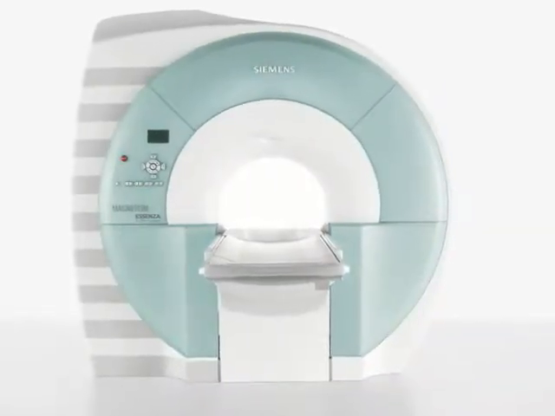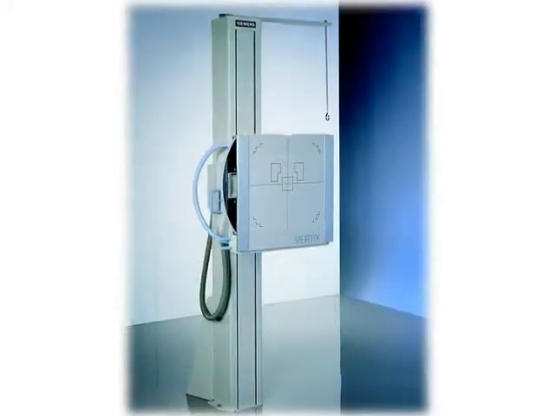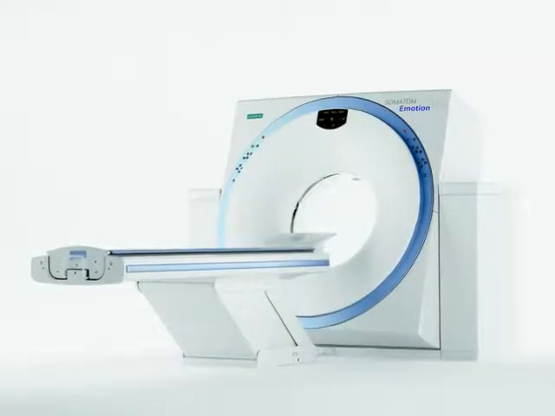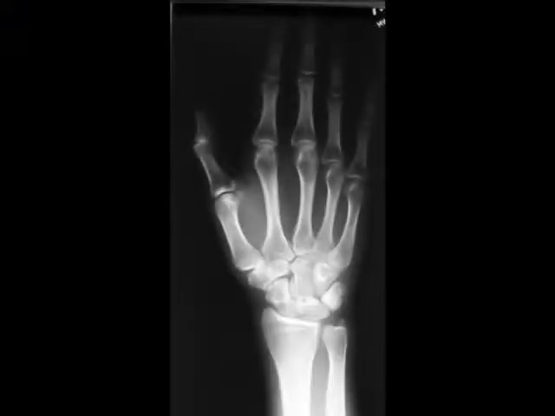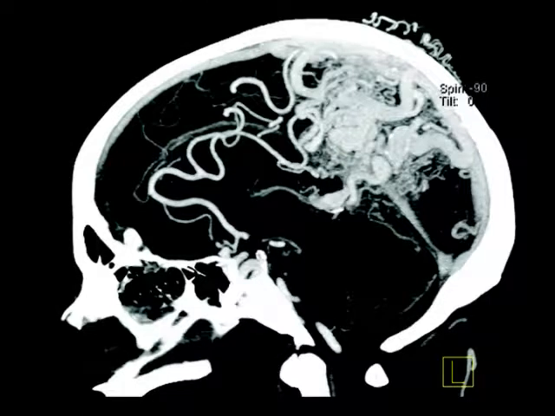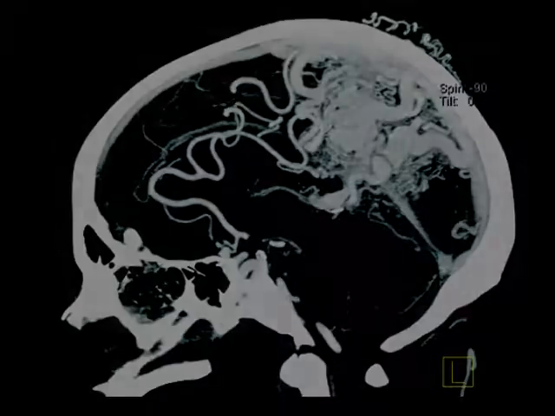Just what makes MRI so different from other medical imaging techniques, such as conventional X-rays and computed tomography, known as CT scans? And under what circumstances is MRI the preferred imaging technique? Let's see. X-ray devices are generally used to take projection images of hard tissues like bones. CT scans take images of both hard bony tissues and soft tissue, such as the brain.